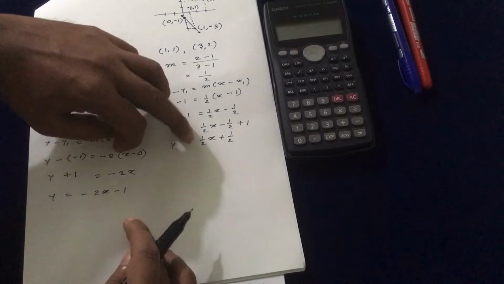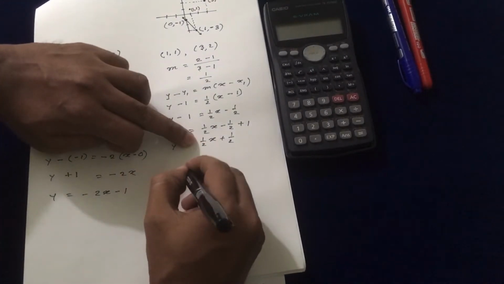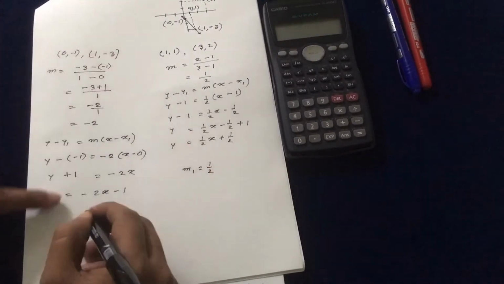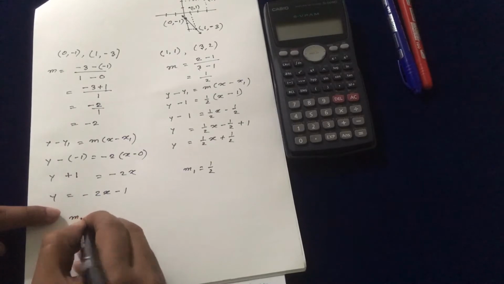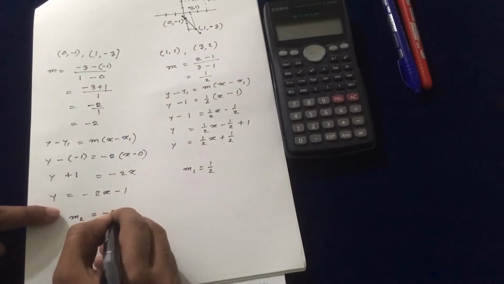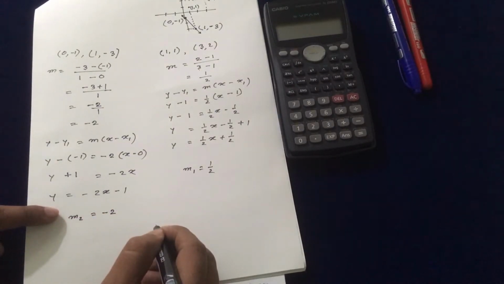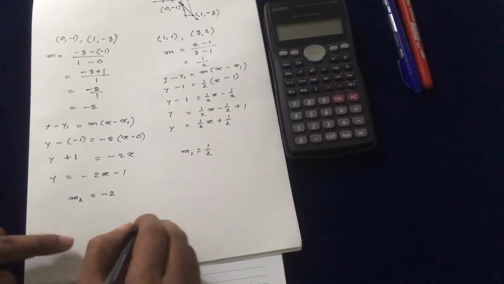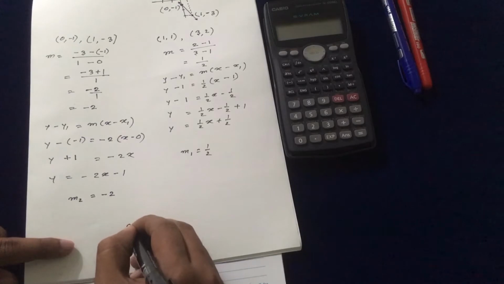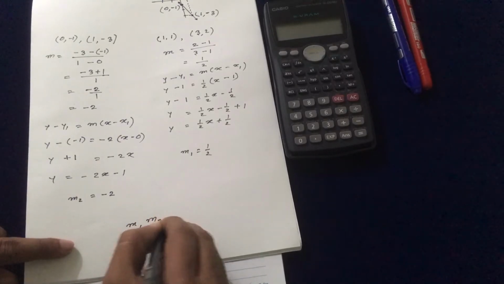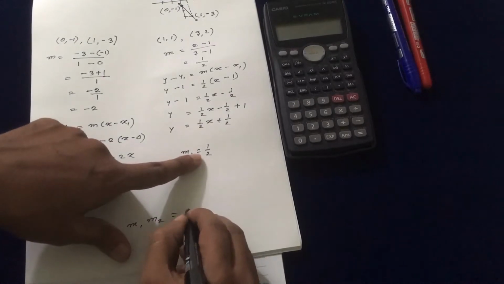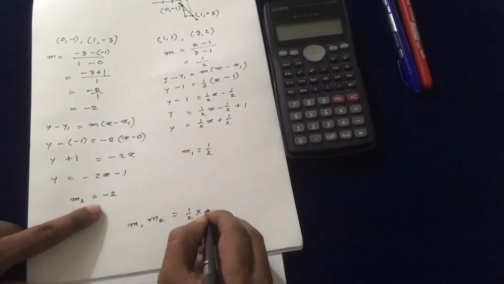Now look at this. The slope here is, say, m1 is half, and the slope here is, say, m2 is minus 2. Then if you multiply both of them, m1 into m2 equals what? m1 is half into m2 is minus 2.